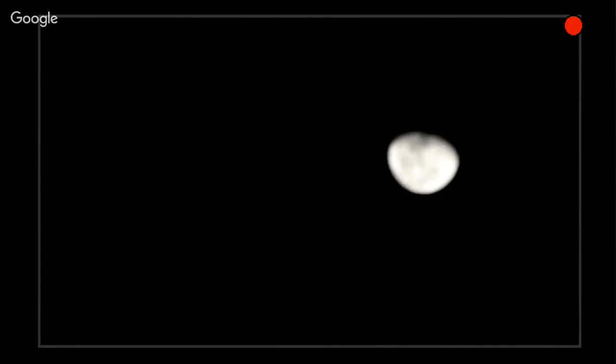Focus. Yep, we can see the moon. Cool. As you can see, it looks tilted 90 degrees from what it looked like in the telescope.